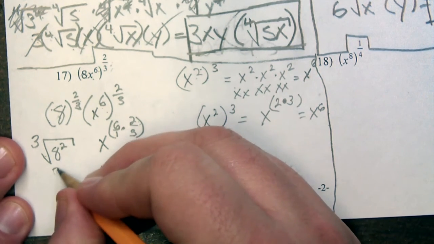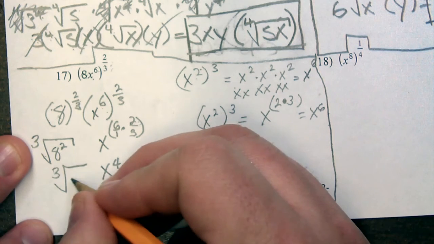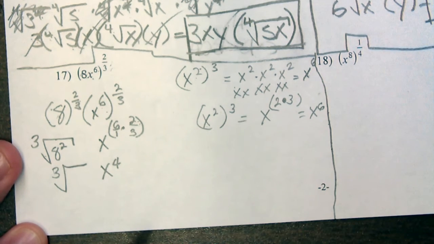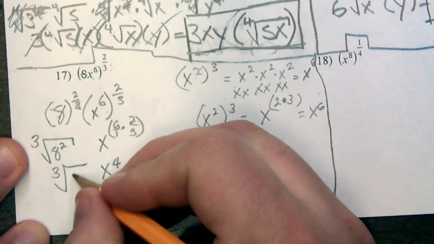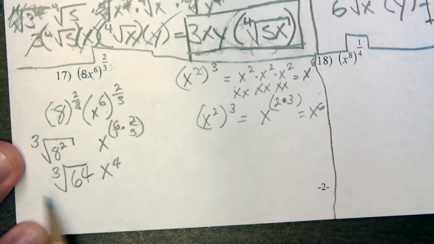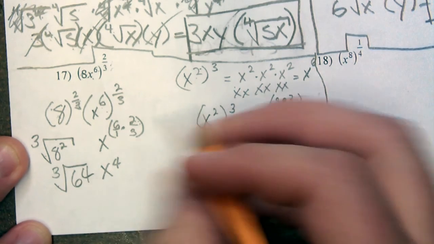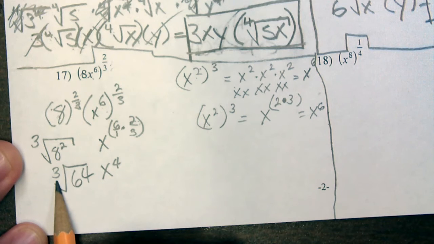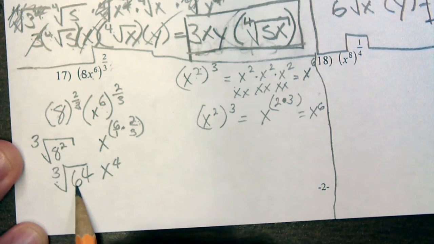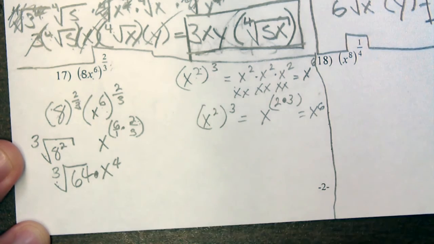In other words, the third root of, what's 8 squared? It's 64. Now, I've got the cube root of 64 times x to the 4th power.